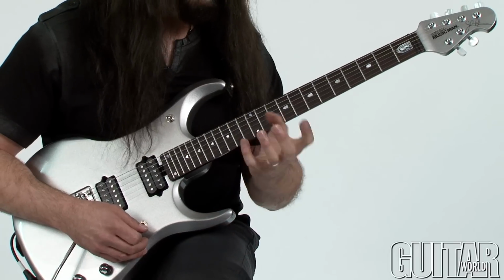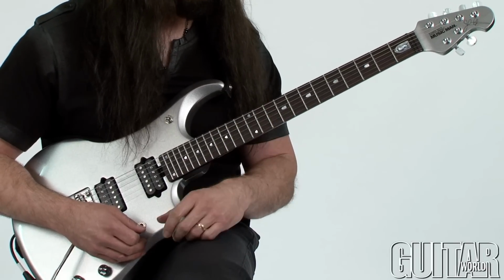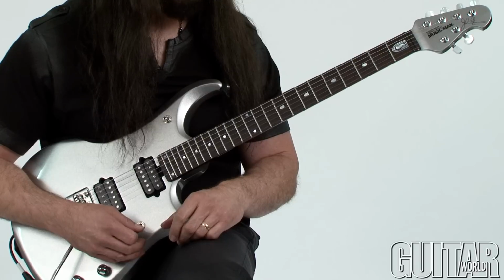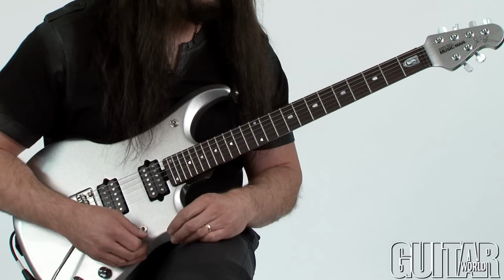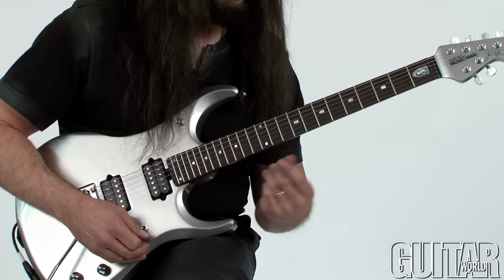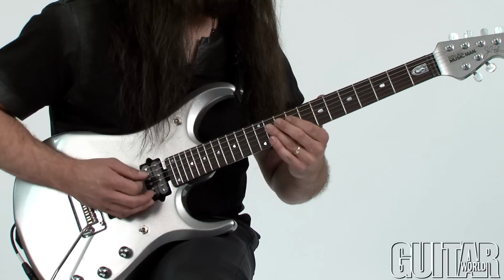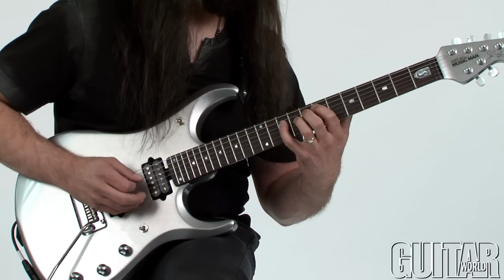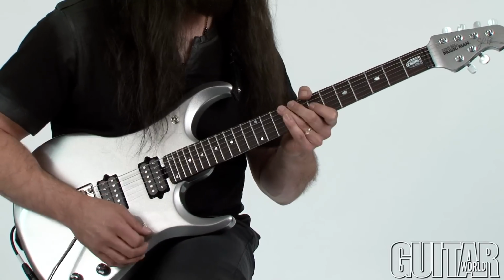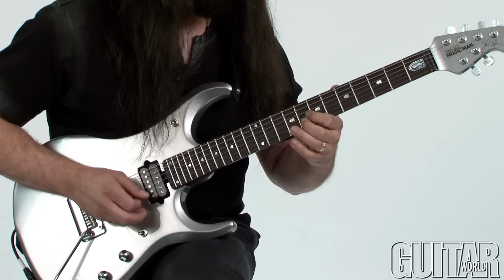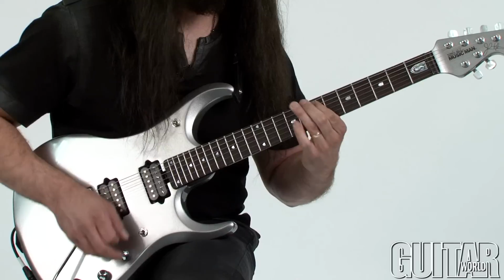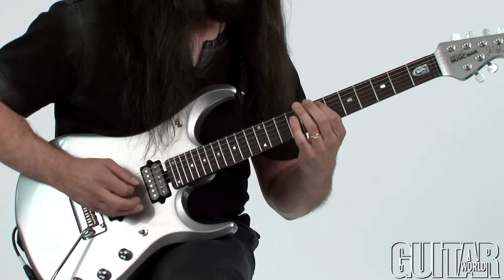Besides that, there's a couple of notes that are a little less grounded and create a little bit more tension. So one of them notably is the minor 6th. In this case, it's going to be a C. So when you hear that over an E, it always kind of wants to resolve.